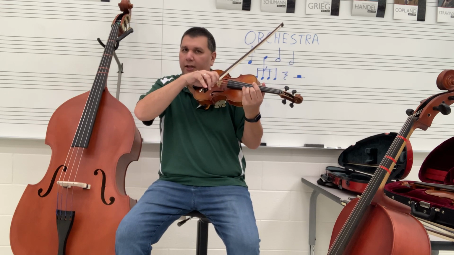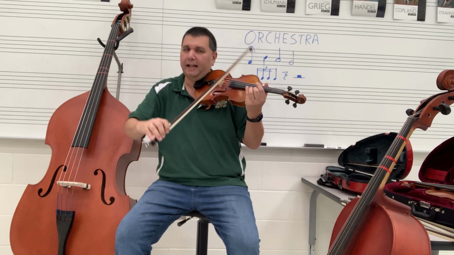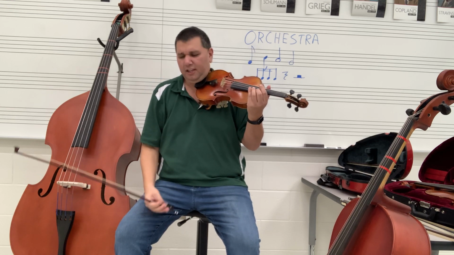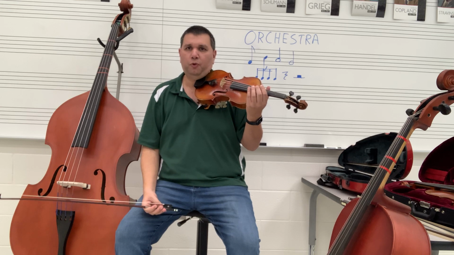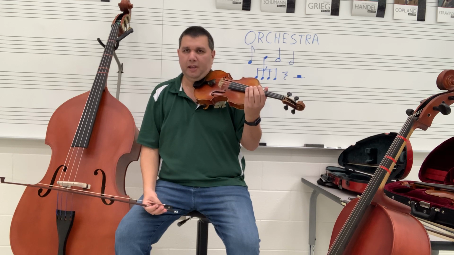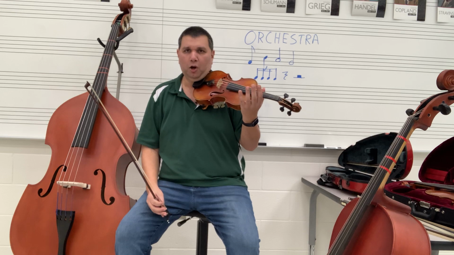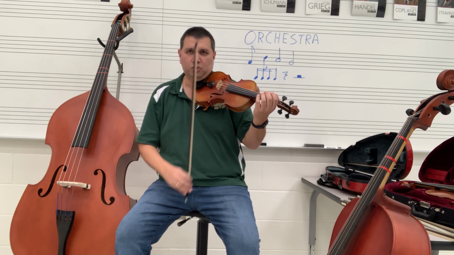Here's the low sound on the violin. That's called a G. That note is fairly singable. It's in most people's voice ranges, and it's moderately low. So I mean, it's not very low, but it's got a different sound than that E string I just played.